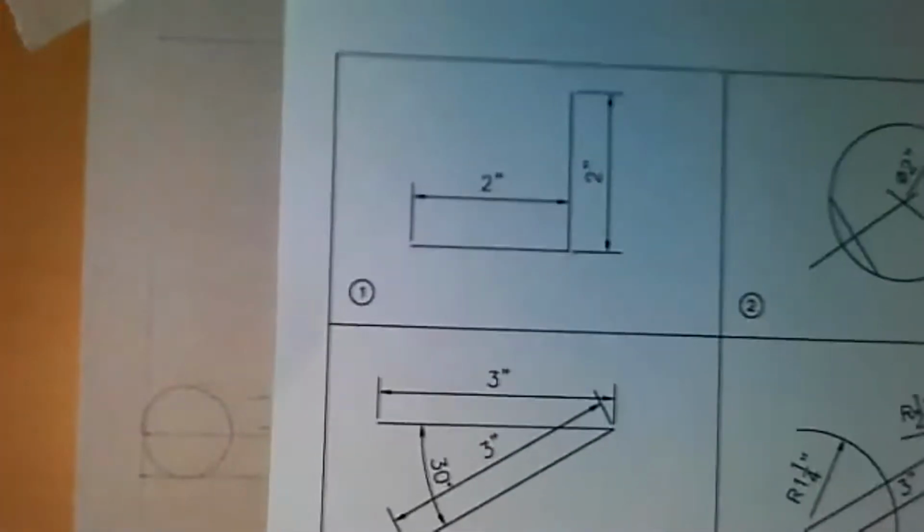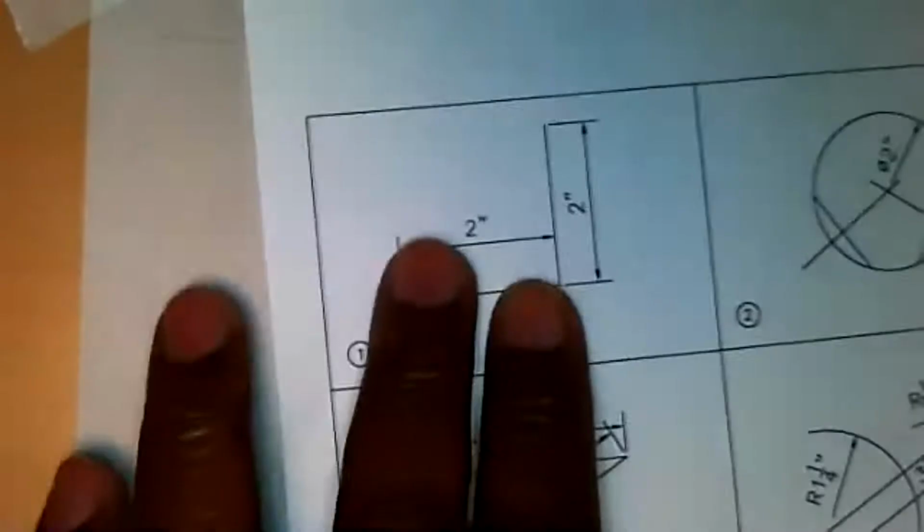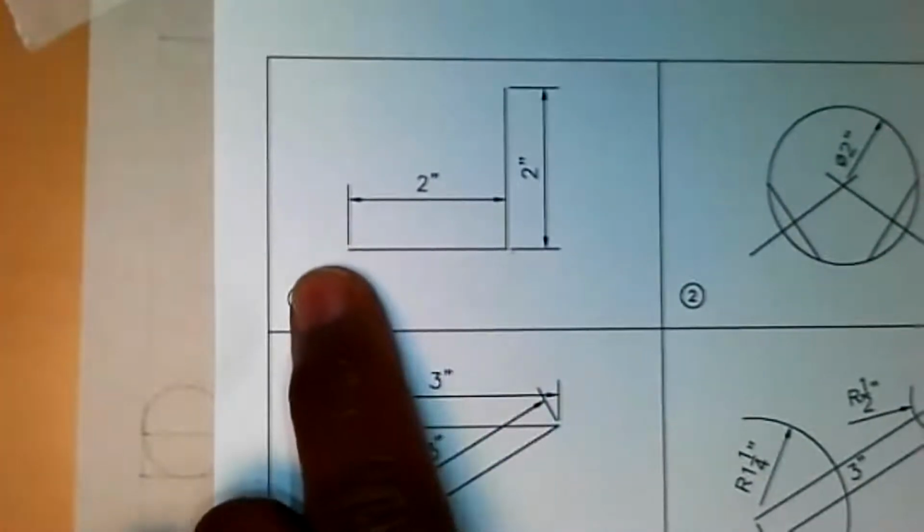So the vertical line is 2 inches, right? Right. Look at the sample drawing. Print this out. It's giving you those dimensions, right?